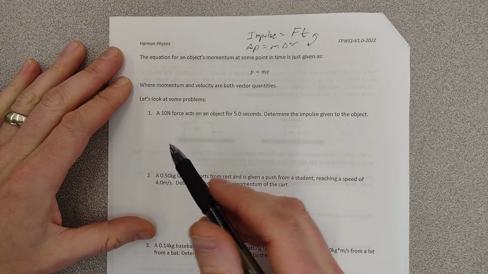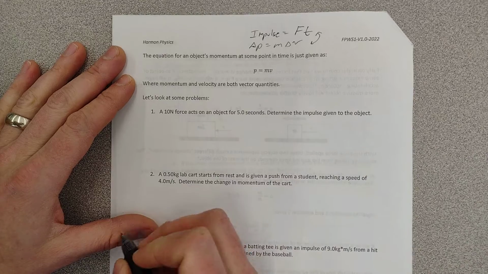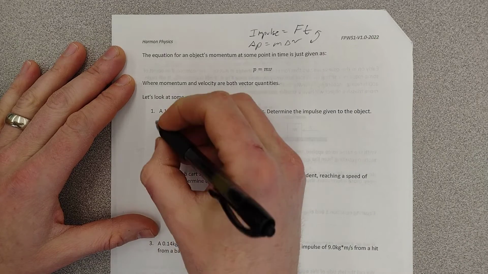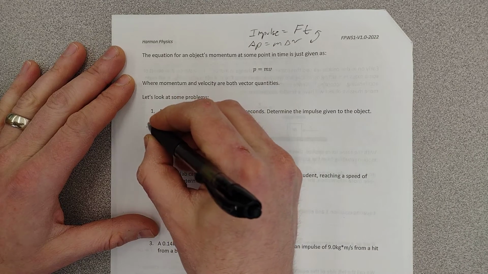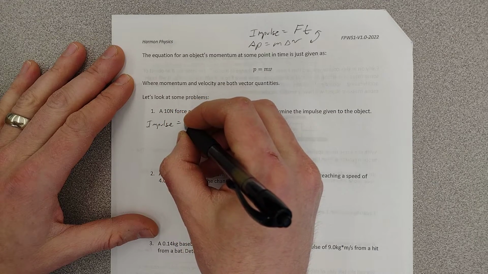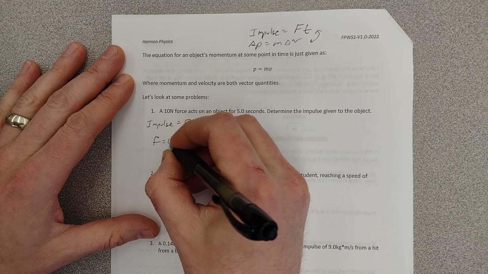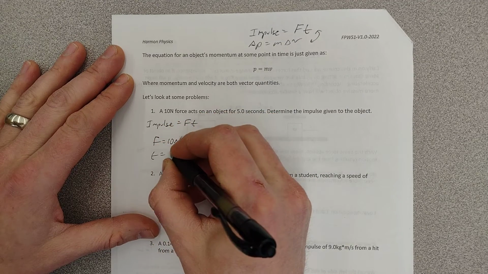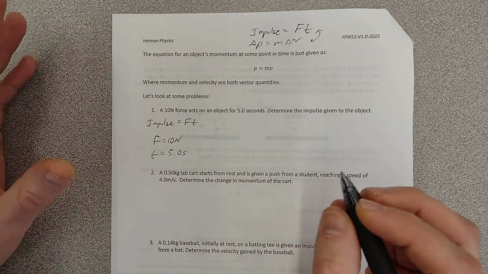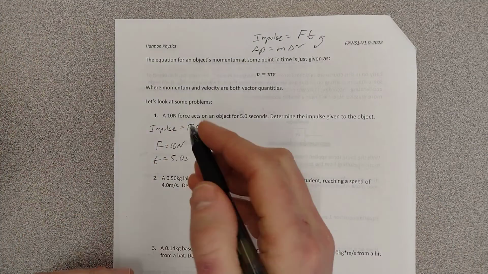All right, so first of all, a 10 newton force acts on an object for 5 seconds. Determine the impulse given to the object. All right, so impulse, and again, that's capital J, which I don't like, equals force times time. So force equals 10 newtons. Time equals 5.0 seconds.